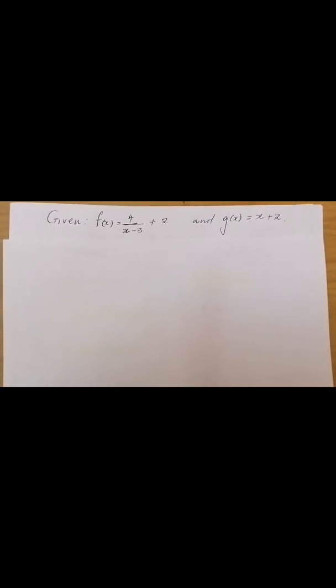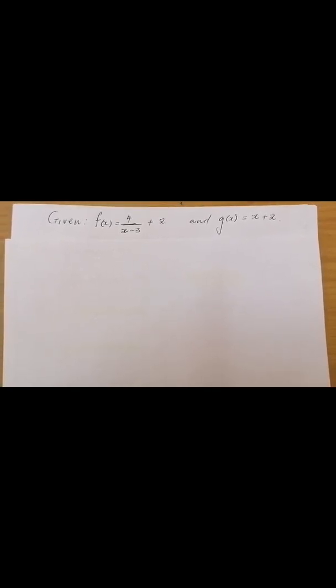Today I'm focusing on functions, particularly the two functions, that is a hyperbola and a straight line. I'll be discussing very important phenomena of these two functions. Please pay attention and listen carefully.